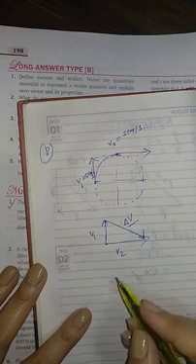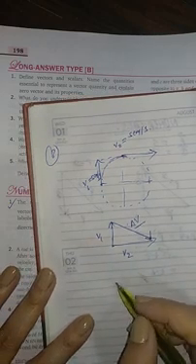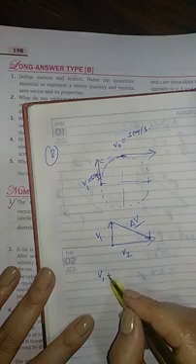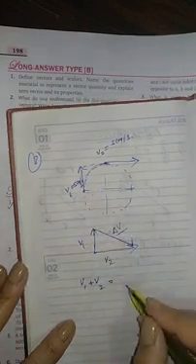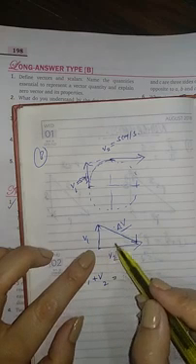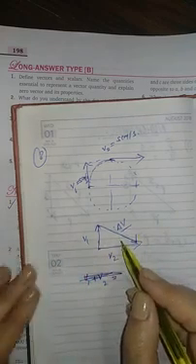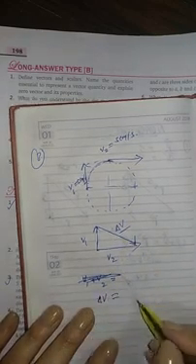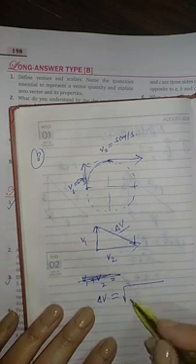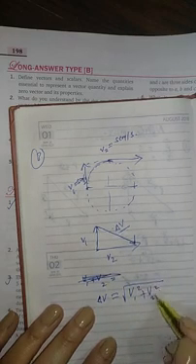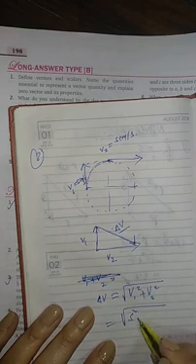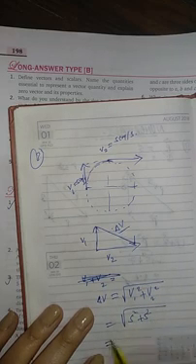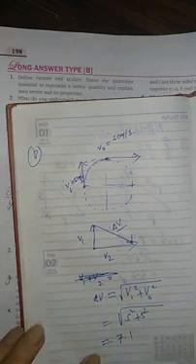Now again we have to apply the Pythagoras theorem. To find del v, that will be the square root of v1 square plus v2 square. So v1 is 5 square, v2 is again 5 square. After solving this, we get 7.1 centimeter per second.